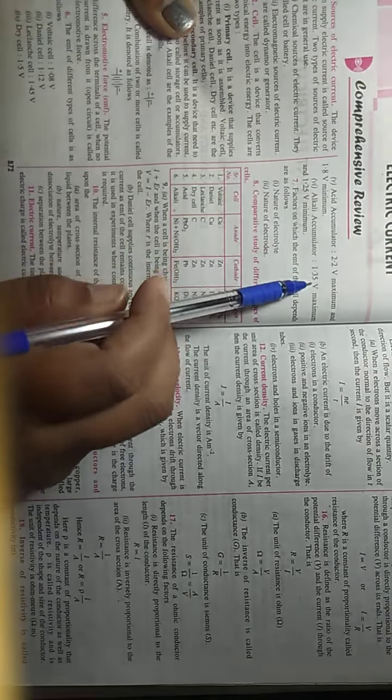The EMF of different types of cells they have given. See here: voltaic cell, Daniell cell, Leclanche cell, dry cell. You note all these points, which may hold an important part in the CET questions. Here we also have acid accumulator and alkali accumulator. So you just record all these points. You can pause the video and record all the points if you want to crack the CET exam.